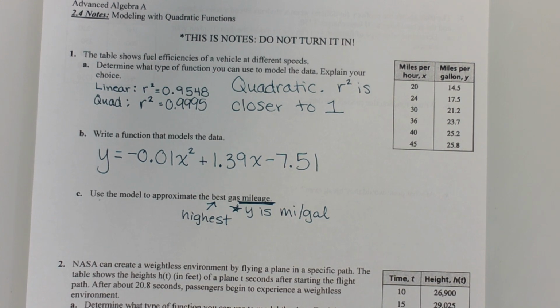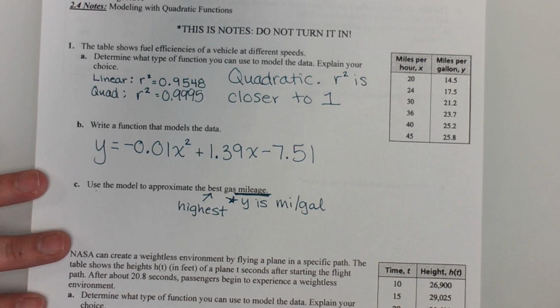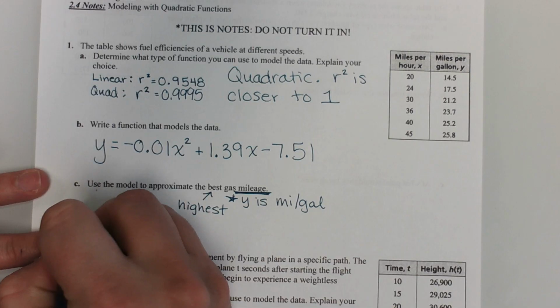How do we know that the vertex would be the highest point on this quadratic equation? Because a is negative. If a is negative, it flipped upside down. This brings all of that information together. So, I need to find my vertex.